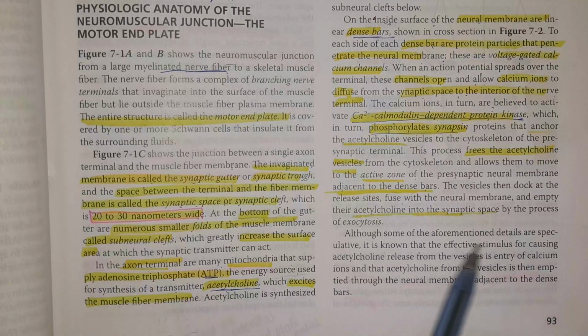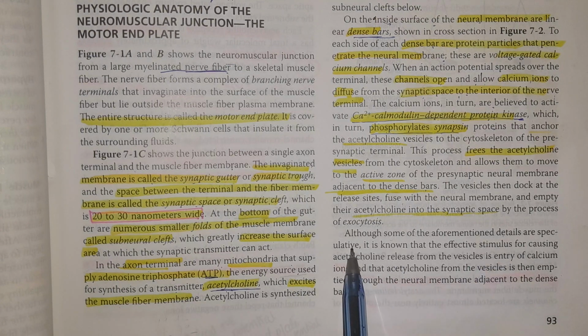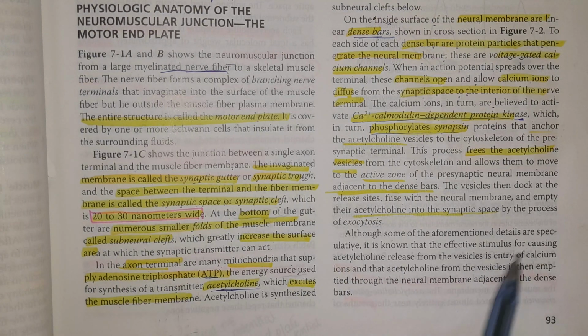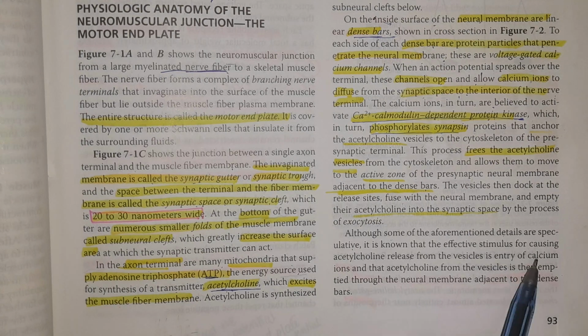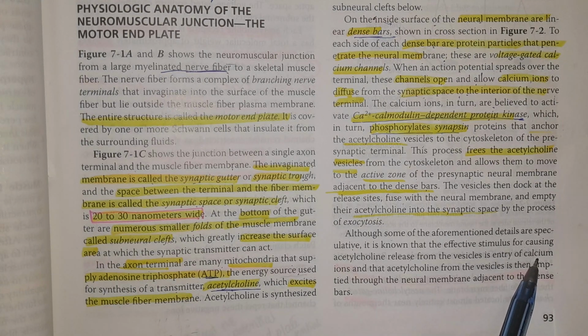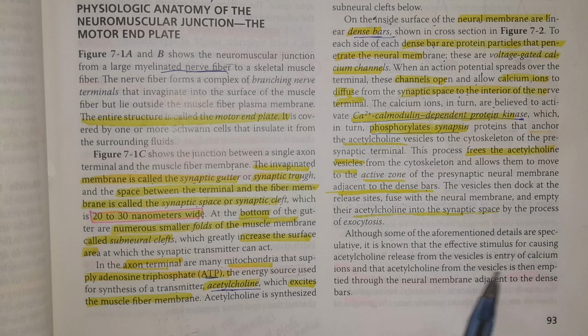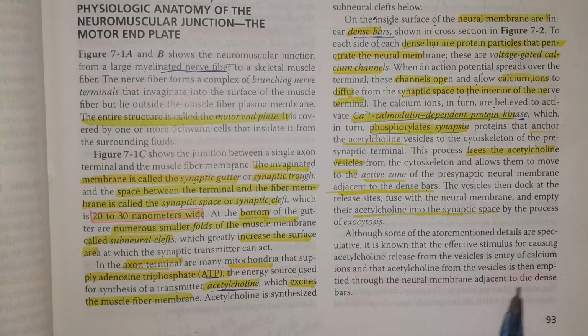This is how and what actually happens over here. Although some of the aforementioned details are speculative, it is known that the effective stimulus for causing acetylcholine release is entry of the calcium ion, which is caused by the coming of the action potential. The acetylcholine from the vesicles is then emptied through the neural membrane adjacent to the area of the dense bar into the synaptic space.